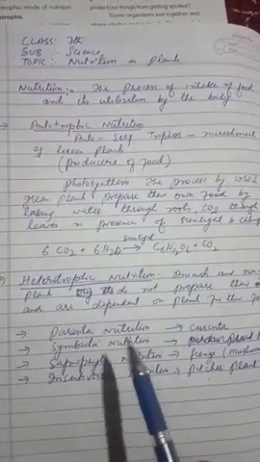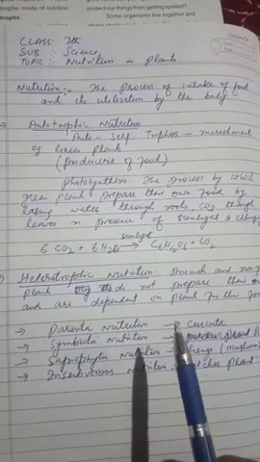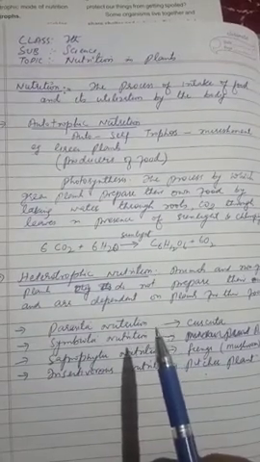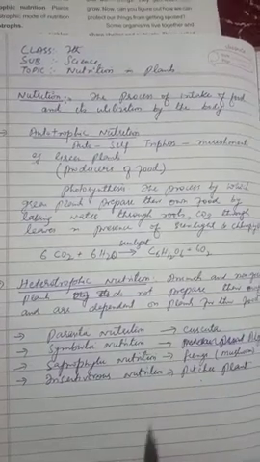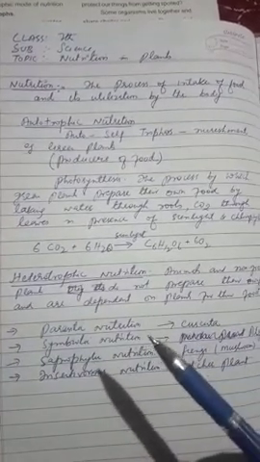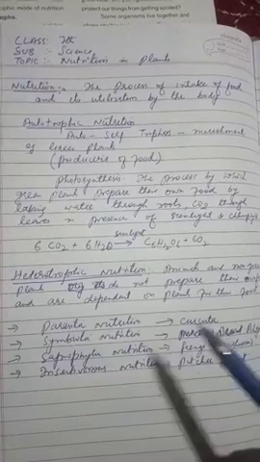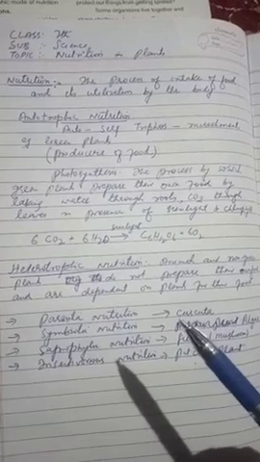Further, parasitic nutrition: you find that cuscuta lives on tall plants like walnut, etc. So there is a relationship between parasite and host. The parasite is benefited at the expense of the host. So this is parasitic nutrition. Like in animals, we see bugs among domestic animals. So these bugs are parasites, and the animals act as the host. The host is completely at a loss, whereas the parasites take their food from the host.